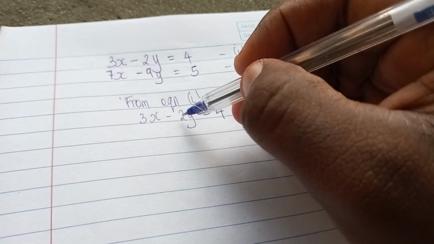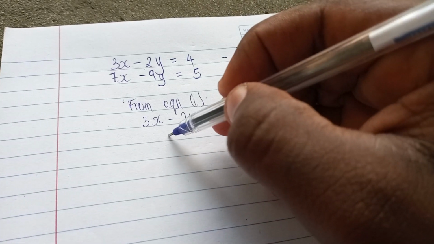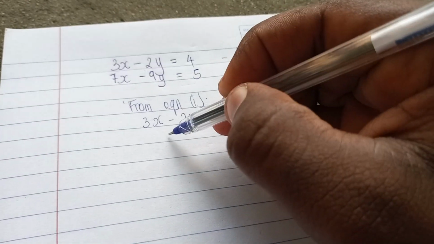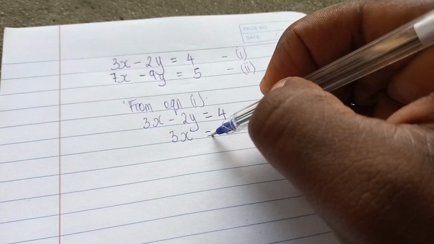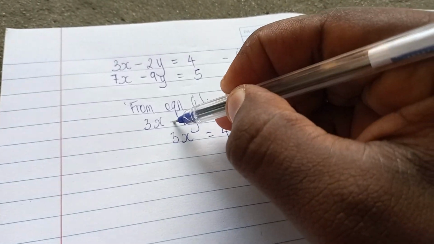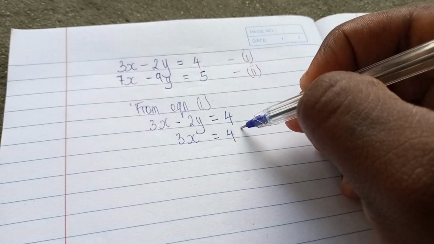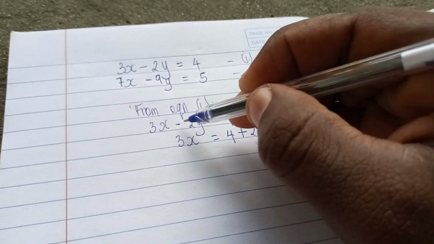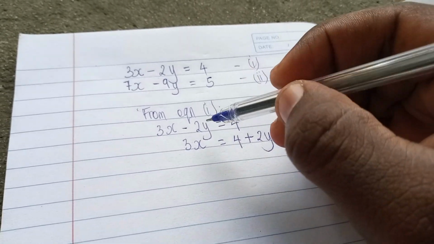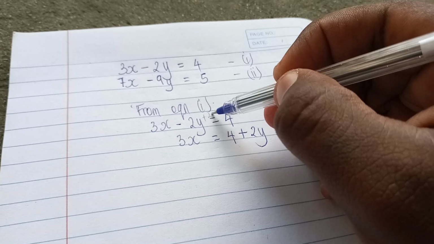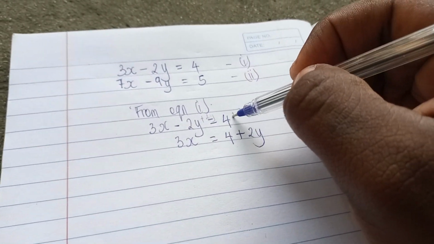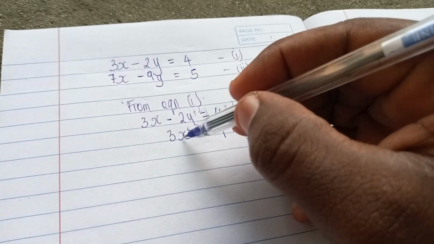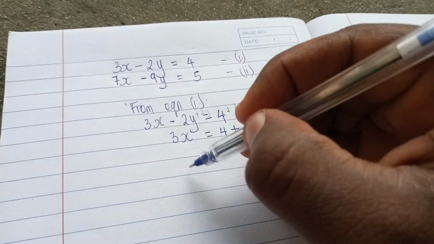Again, anything that has no x goes to the other side. So we have 3x equals 4 minus 2y. To put it here, we add; minus becomes addition, or you can use the other way around where you add plus 2y, plus 2y. Here they will cancel, we'll be left with 4 plus 2y. 3x equals 4 plus 2y.